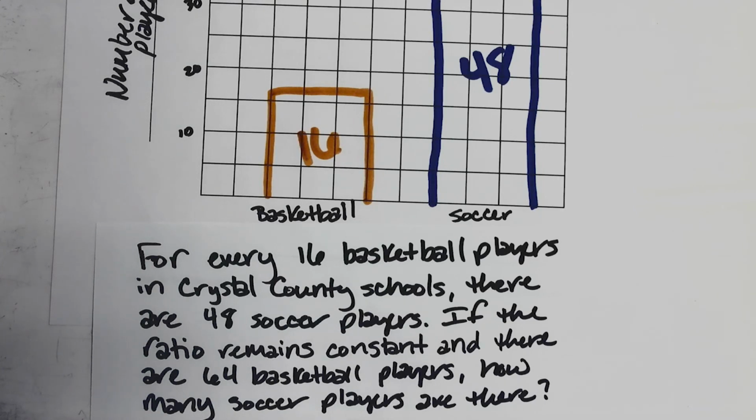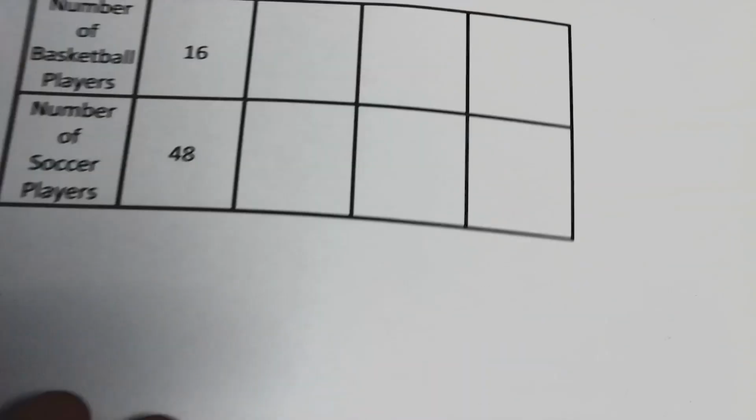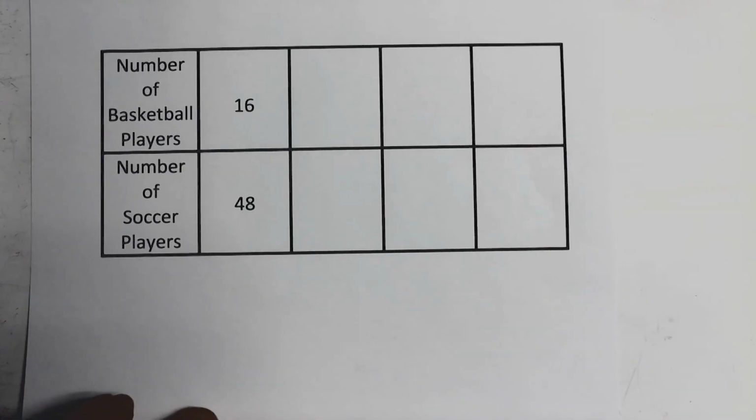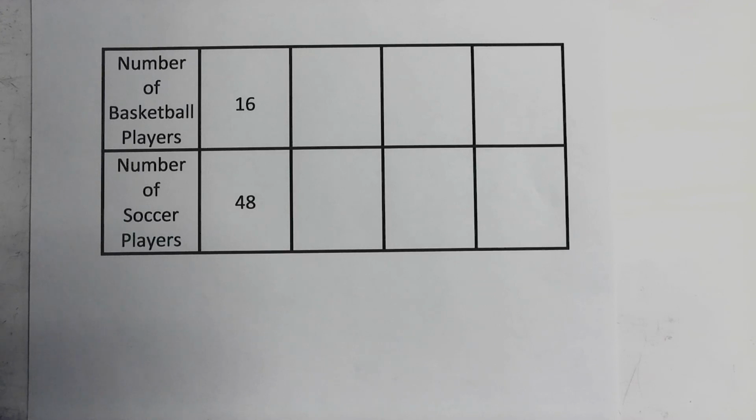One way to solve this problem is to make a table with equivalent ratios. Remember, equivalent ratios are ratios that express the same relationship. Let's make a table using all the information that we know. So here's our table. So we're going to multiply both terms of the original ratio by the same number to find an equivalent ratio. So we're going to start by multiplying the first term by 2.